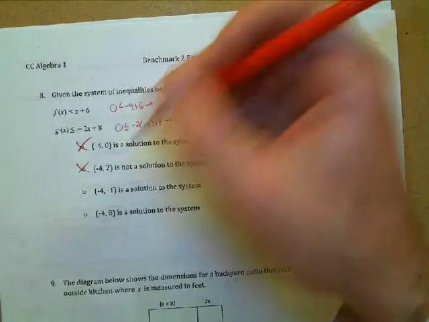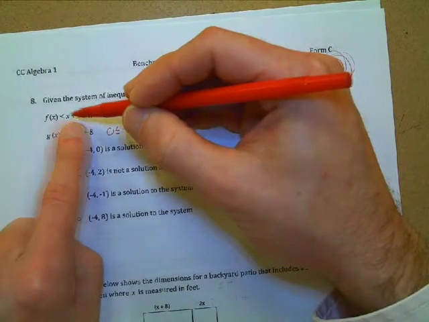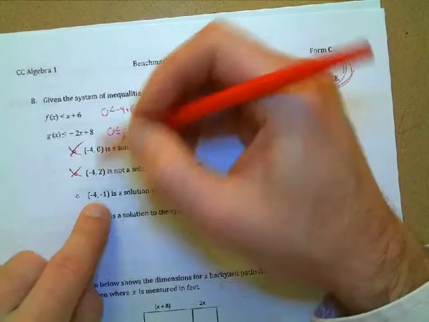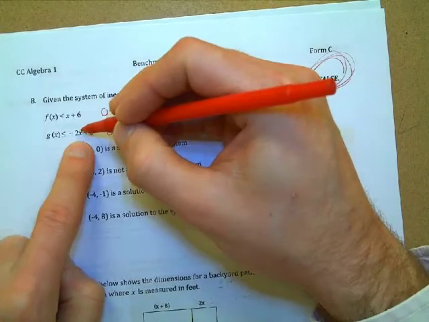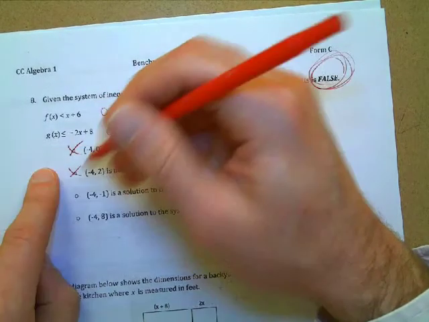Okay, let's try this next one. -4, -1. -4 plus 6 is 2. -1 is less than 2. Check. I'm going to plug it in here. -2 times -4 is positive 8, plus 8 is 16. -1 is less than or equal to 16, so check, that one works.